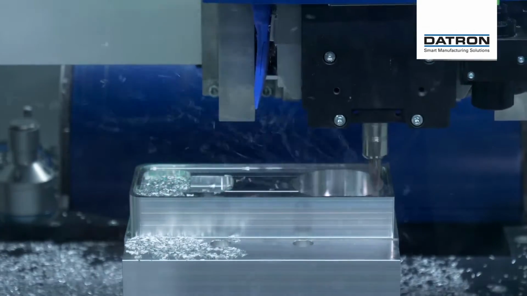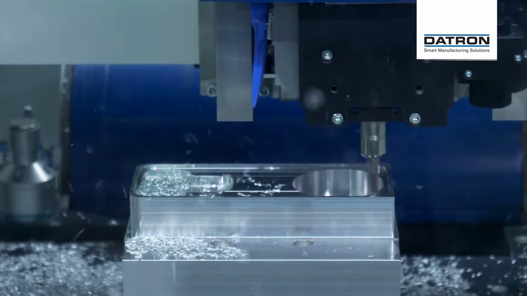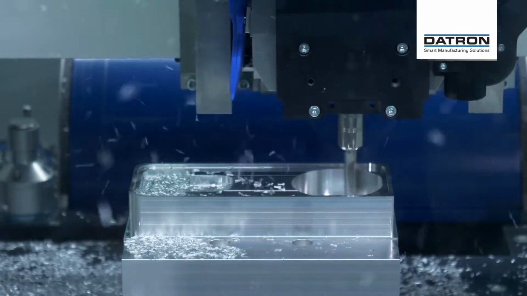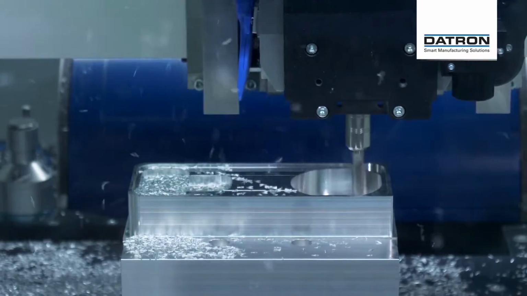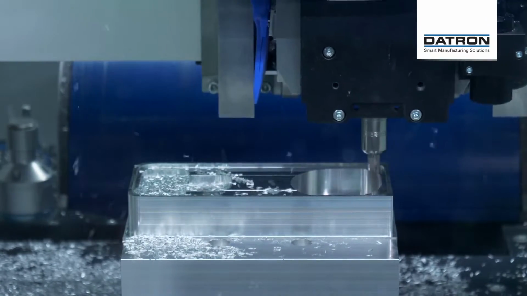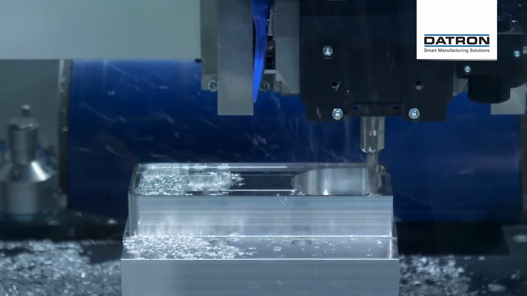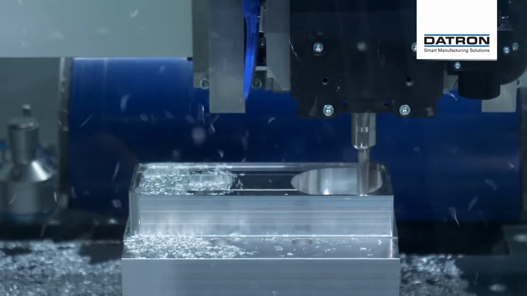So this is an extremely functional software option, because it will just make sure that we have enough tools to run the job, even if tool wear is something that has to be considered.